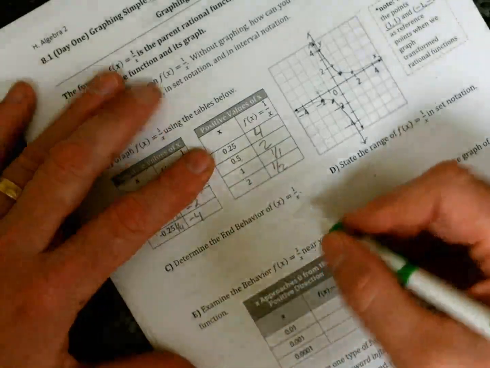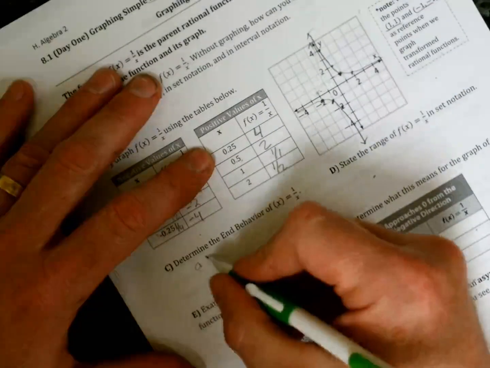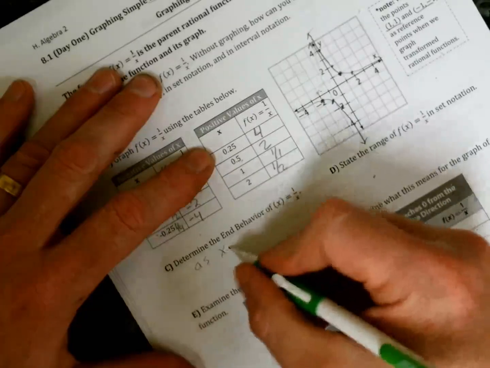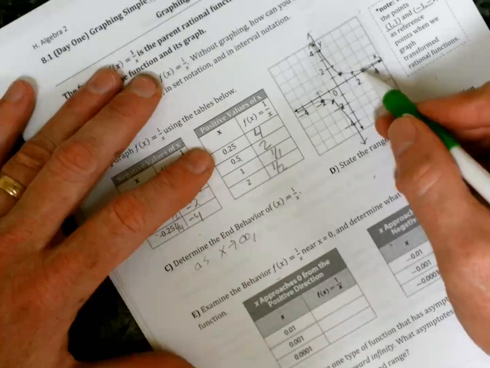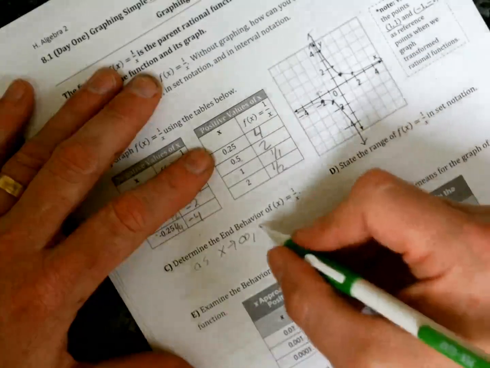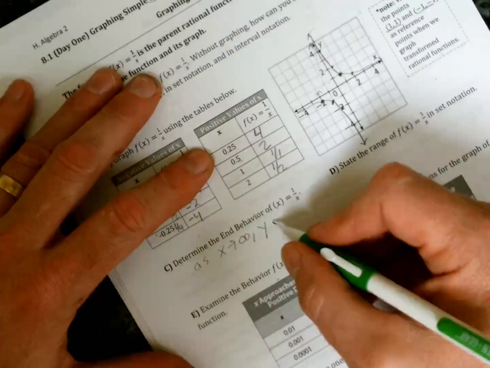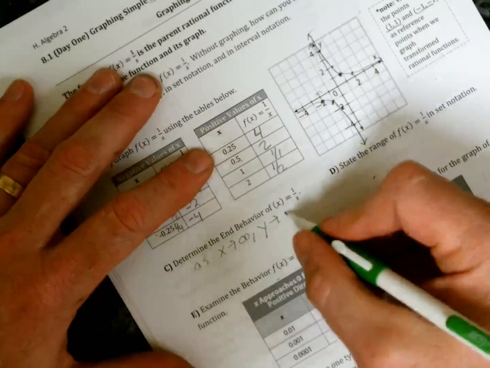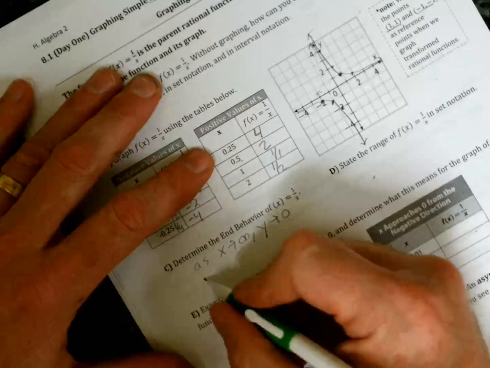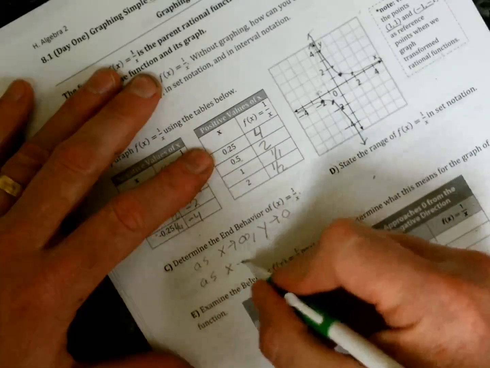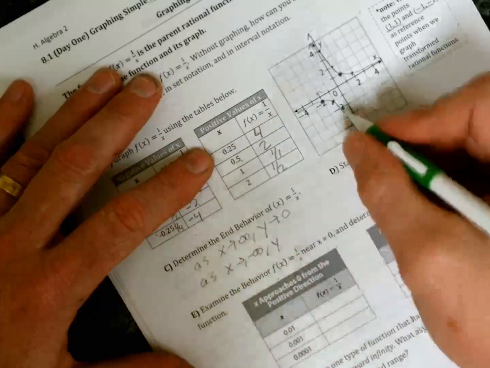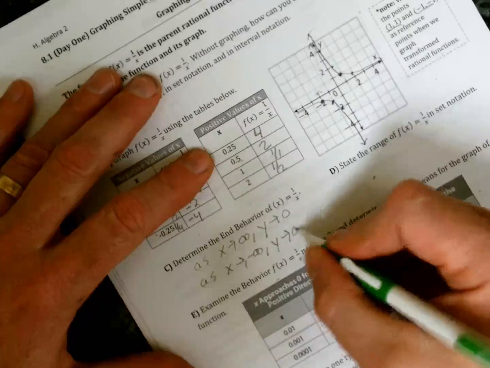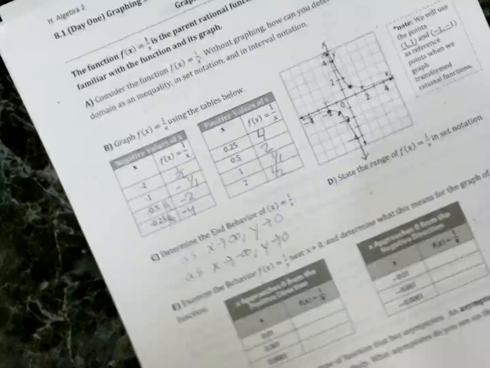All right, so the end behavior is this. Let's say as x approaches infinity, what does y do? It looks like it's approaching the number 0. So we're going to say y approaches 0, and as x approaches -infinity, well, y seems to approach 0 as well. So we're going to state the range of this.